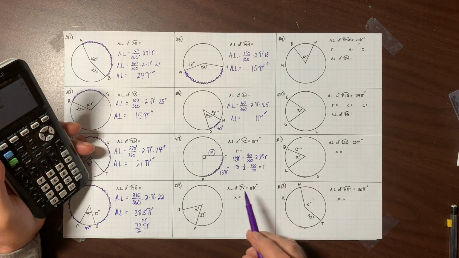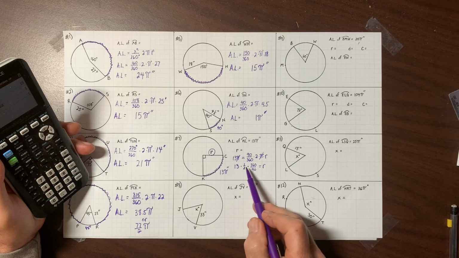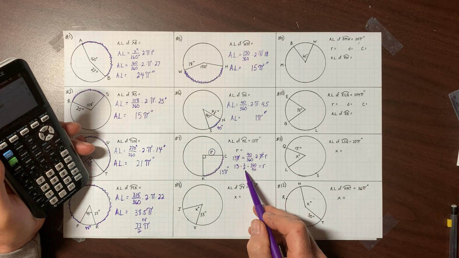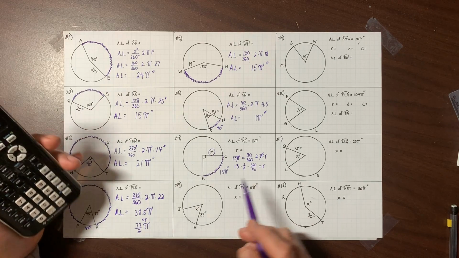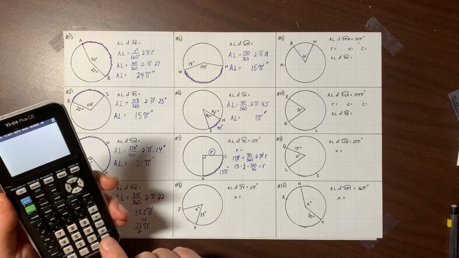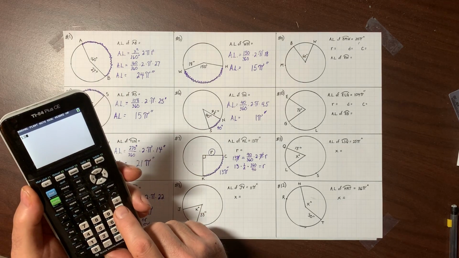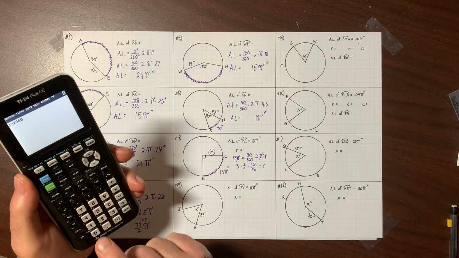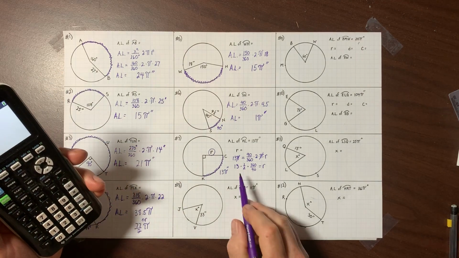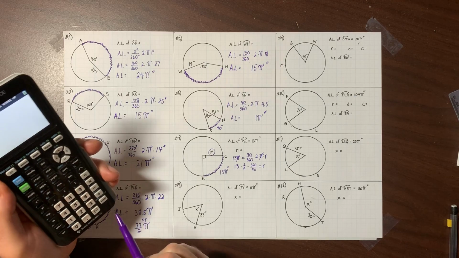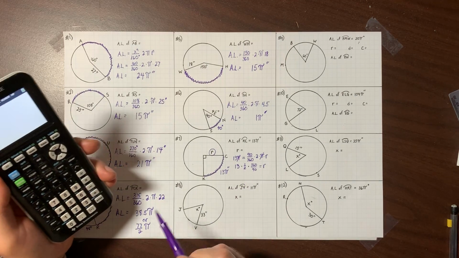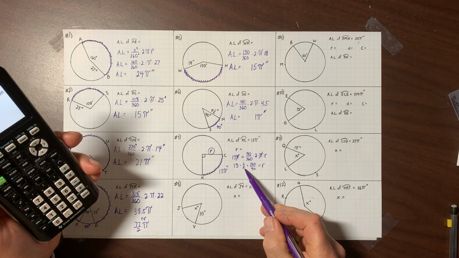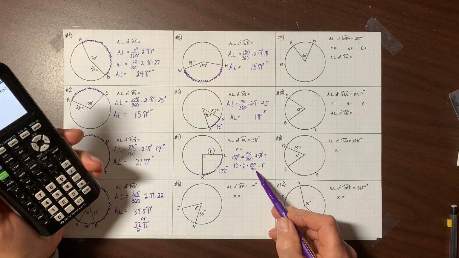So when I go to my calculator, I'm going to do 13 times 1 times 360, and then I need to divide by 2, and I need to divide by 90. So I'll talk myself through it here. I'm going to do 13 times 360. I'm going to do this calculation in a couple steps. So when I do 13 times 360, I'm going to hit enter. Then I know that I need to divide by 2, and I need to divide by 90.